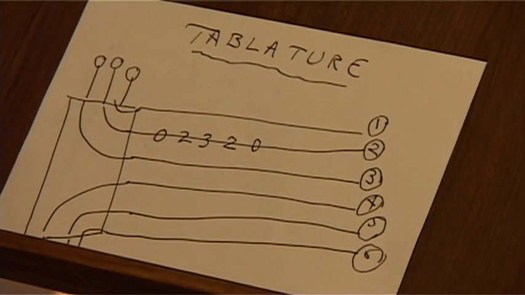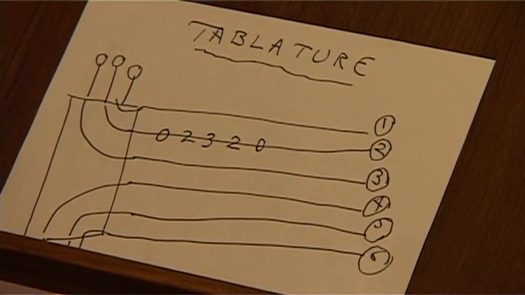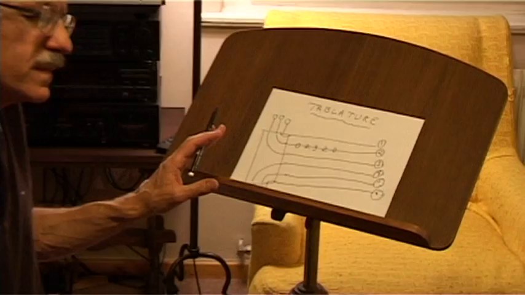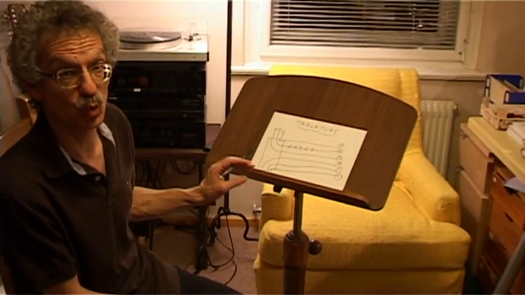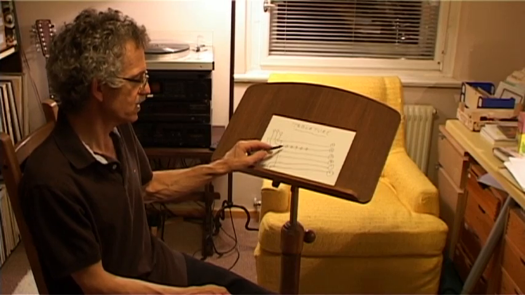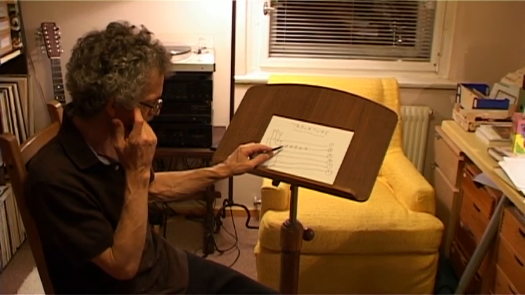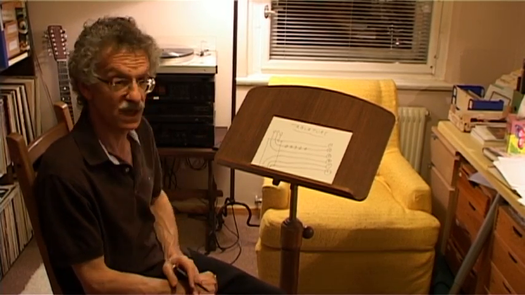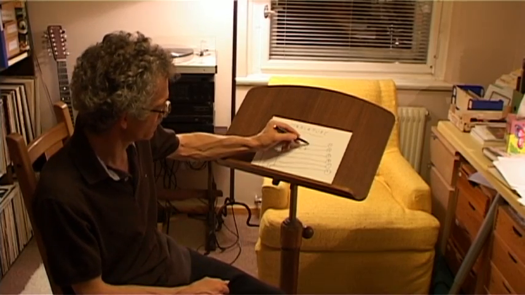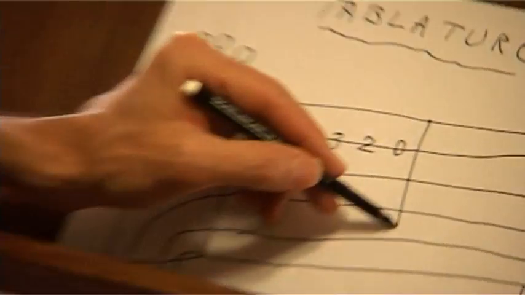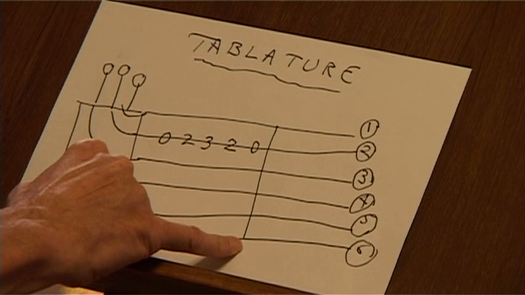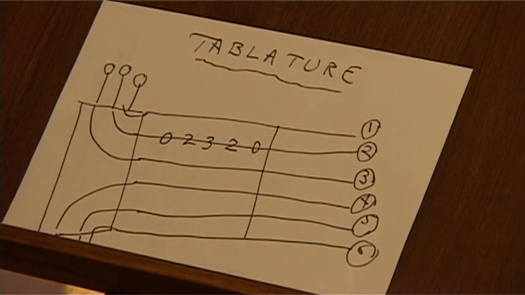Now, pure tablature doesn't show rhythm, but this does. There's a way to show rhythm on tablature, but before we do that, let's try some other things. I'm going to leave this, and I'm going to put a line here to show we're doing something else. We use this line to show measures later on, but we're not talking about rhythm yet.